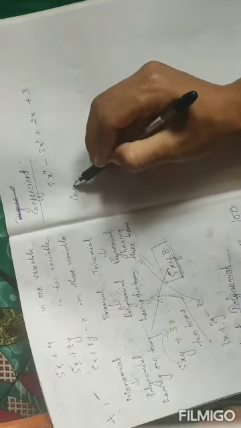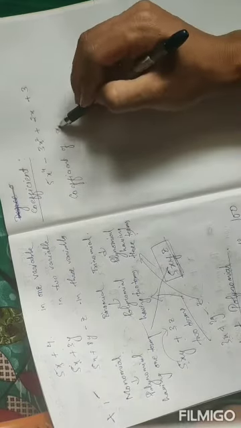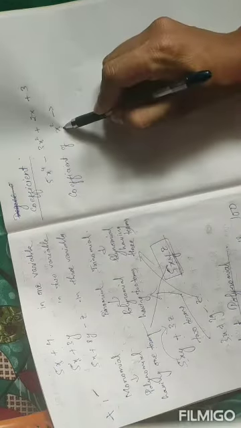Now if I say what is the coefficient of x square, so what does it mean? It means the constant term in front of x square.